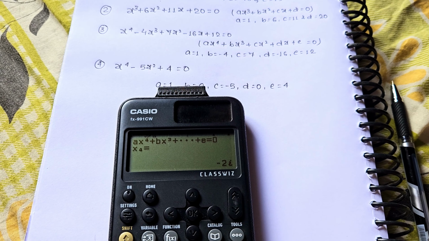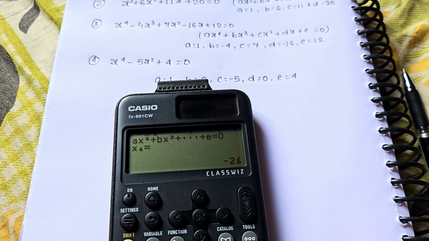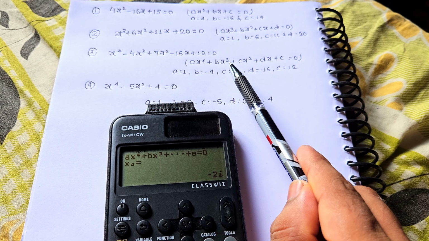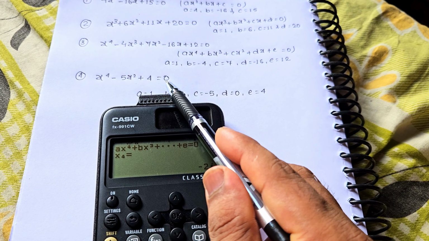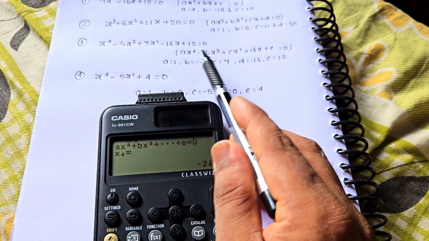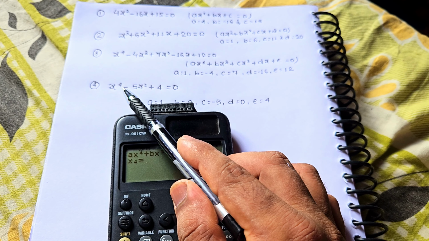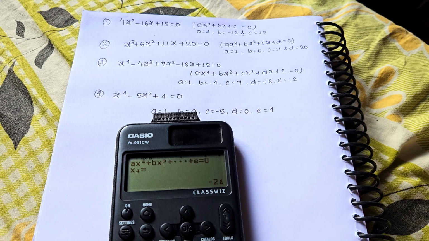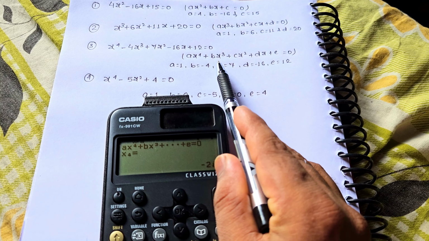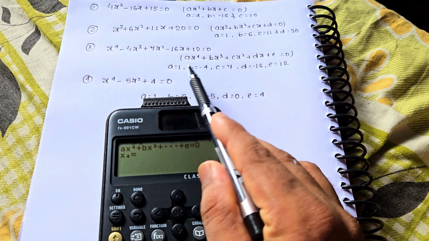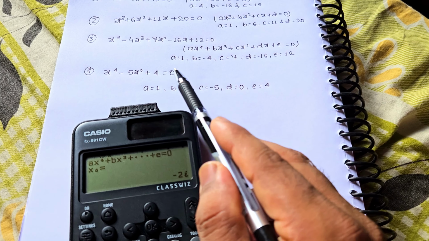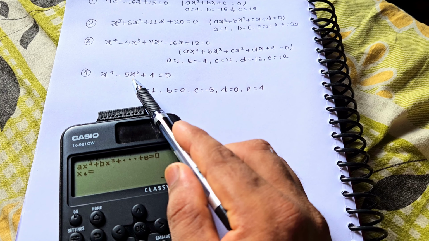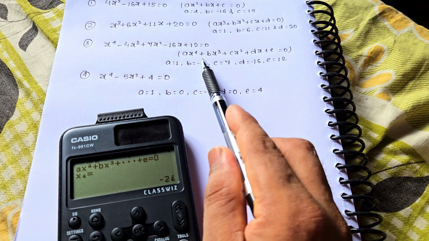And now we have the fourth question, x raised to 4 minus 5x square plus 4 is equal to 0. Again, on comparing this equation with this standard format, what we can see here is in this particular equation we do not have the term bx cube, as here you can see x raised to the power of 4 and raised to the power of 2. So we do not have this term bx cube and we do not have this term dx in this particular equation. So what we can see is, we have only the ax raised to 4 and cx square and e on comparing with this standard format.